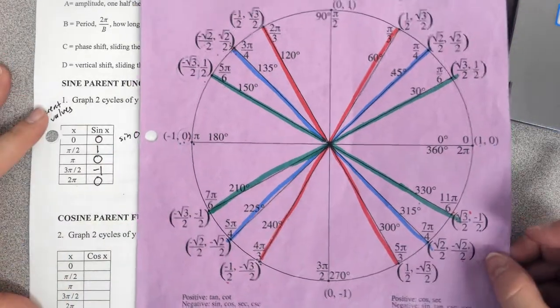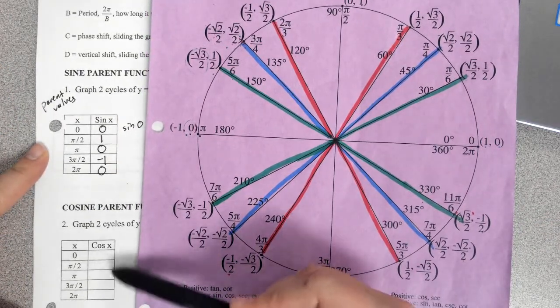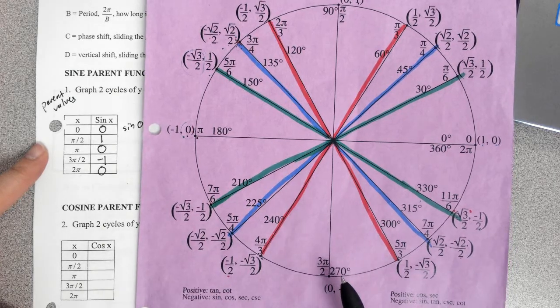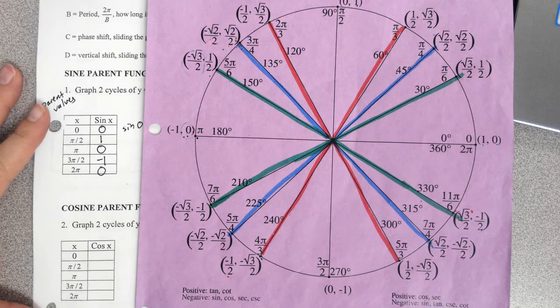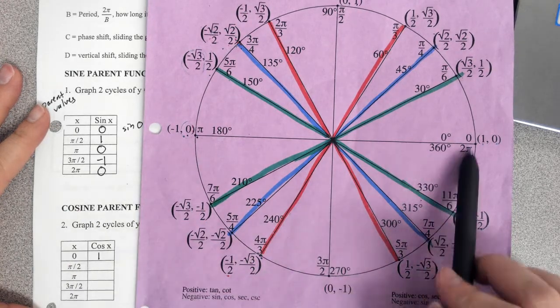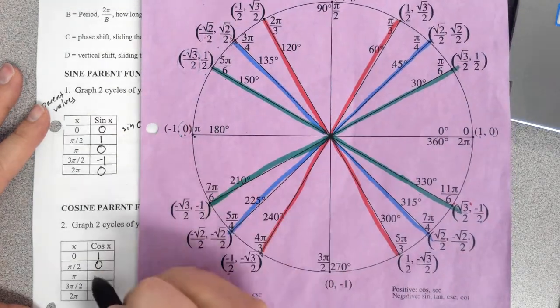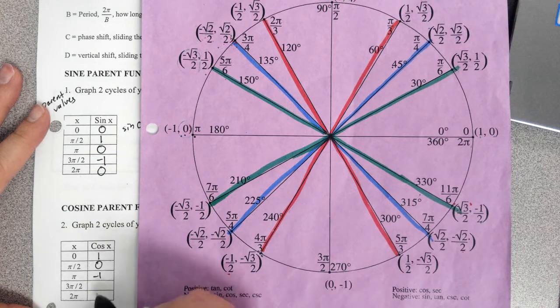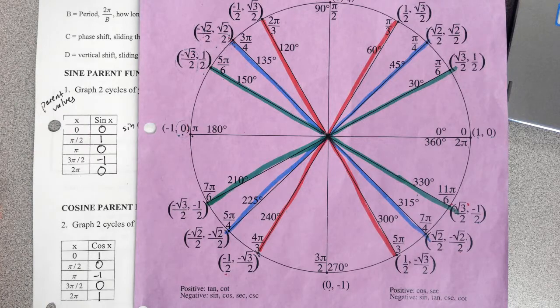All right, I'm going to pause here and have you pause as well. See if you can fill in the cosine table down here, remembering that cosine is all of your x values. All right, so if you filled these in correctly, cosine of 0 would be its x value of 1. Pi over 2 would be 0. Pi would be negative 1. 3 pi over 2 would be 0. And 2 pi would be 1. So you can check your answers there.